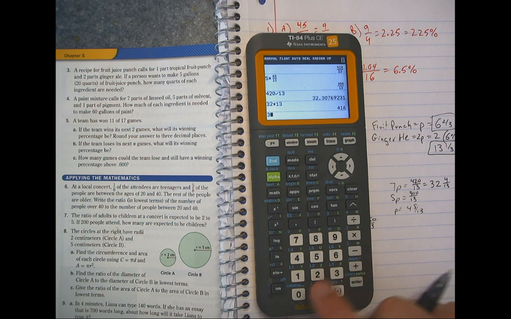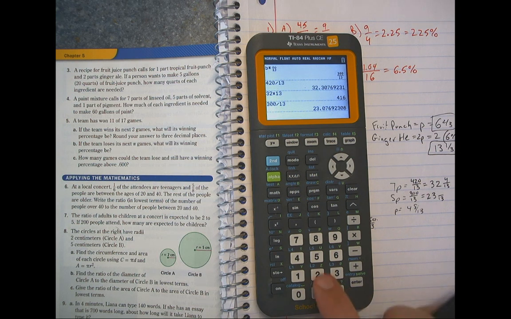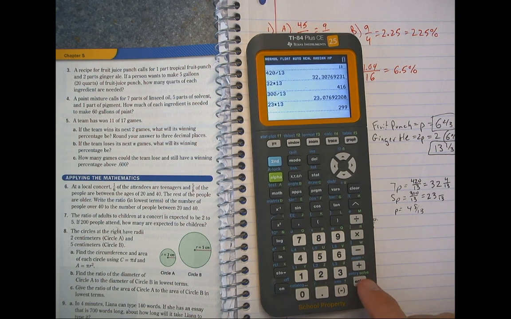And then 300 divided by 13. 13 is going to go in 23 times. Something's left over. So if we take 23 times 13, we're at 299, which means 1 is left over.